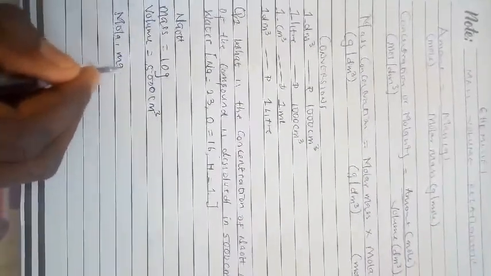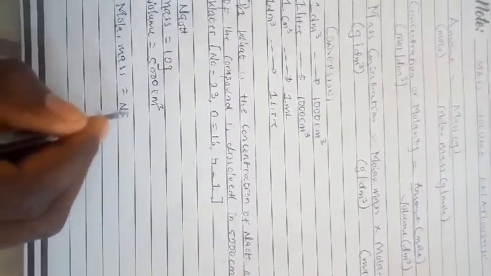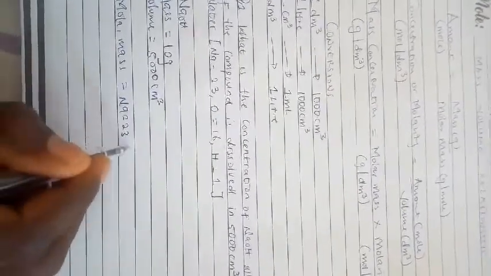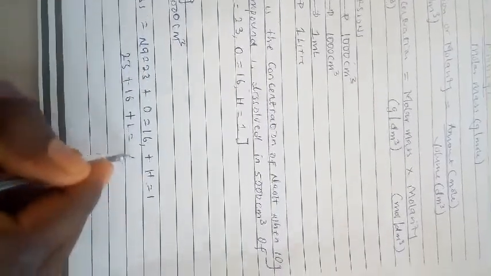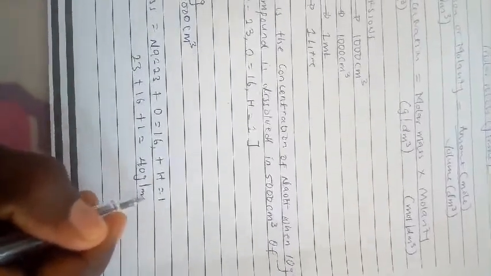So next thing we need to do, let's get our molar mass. Applying this formula, our molar mass will give us sodium, which equals 23, plus oxygen, which equals 16, plus hydrogen, which equals 1. That will give us 23 plus 16 plus 1, which gives us 40 grams per mole. Since we have gotten the molar mass, let's find our amount.